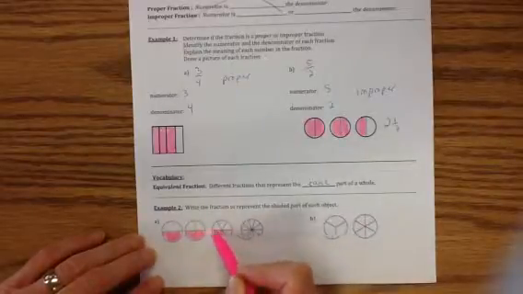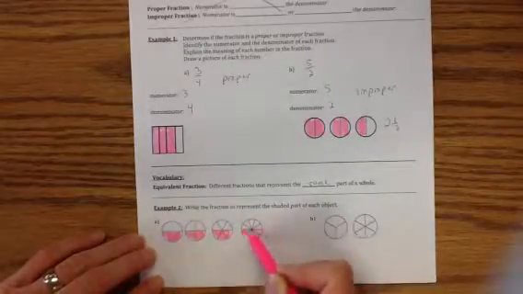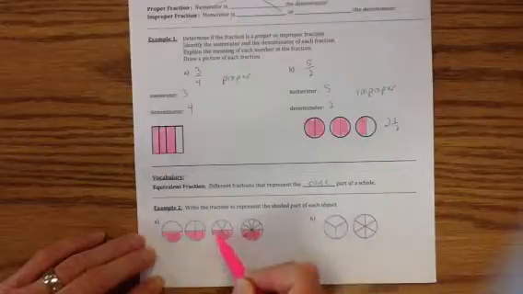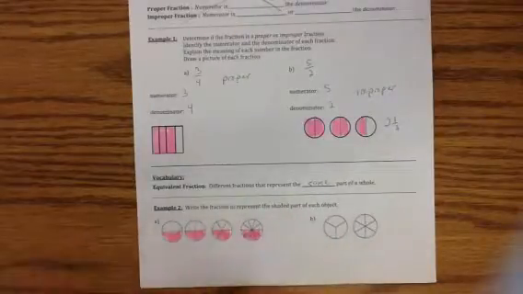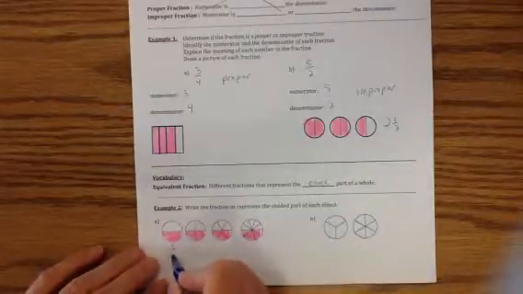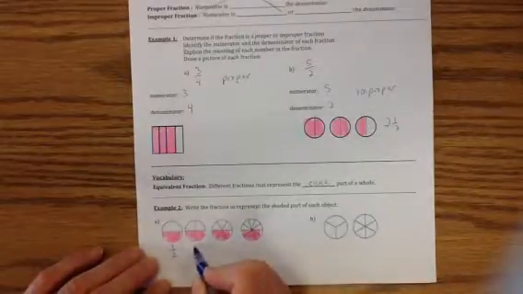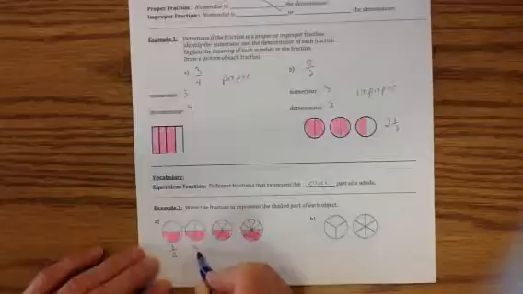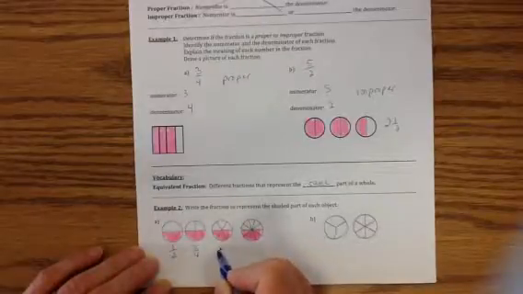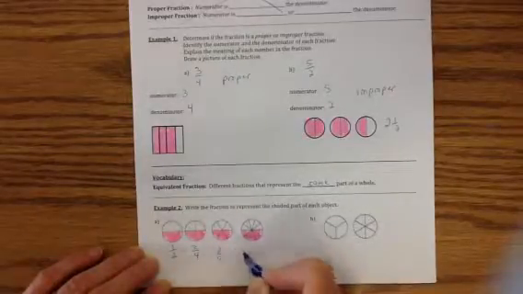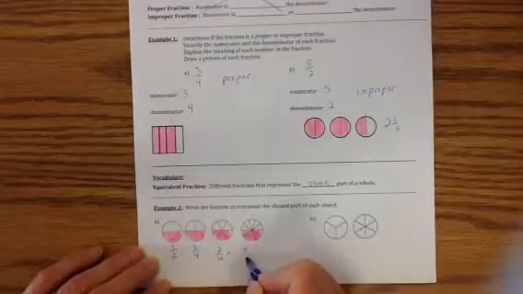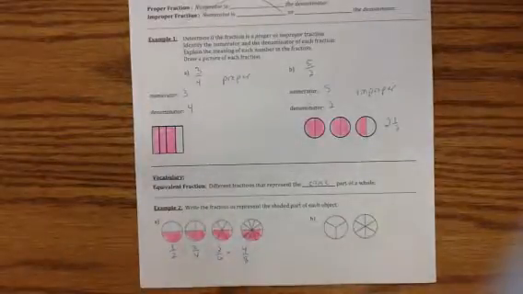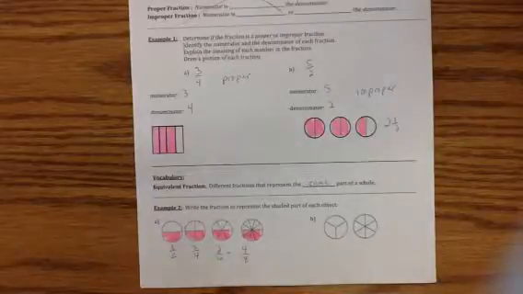Let's say I wanted to eat this much of my pie. Now, it's the same amount in every single pie, even though I cut them into different size slices, right? In this slice, it's 1 out of 2 pieces. In this pie, it's 2 out of 4. In that pie, it's 3 out of 6. And in this pie, it's 4 out of 8, right? All 4 of those fractions represent the exact same amount of a whole.